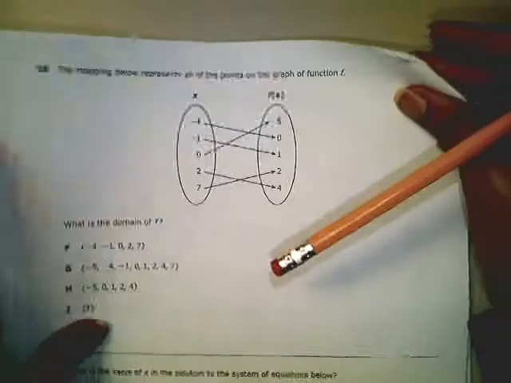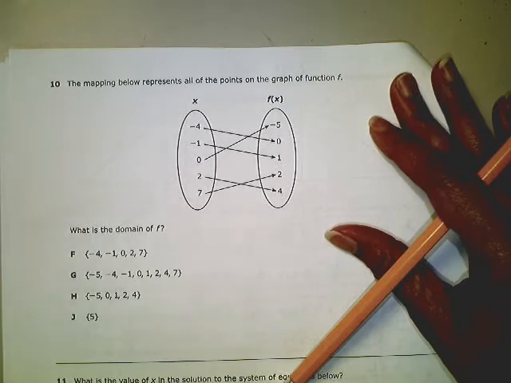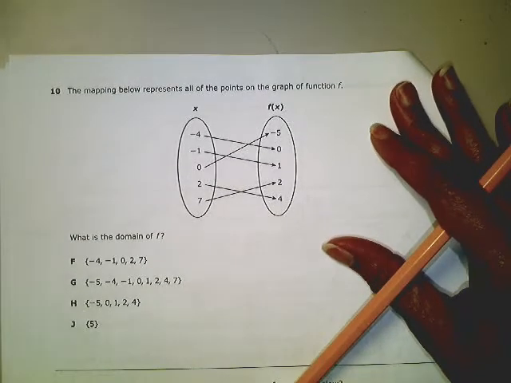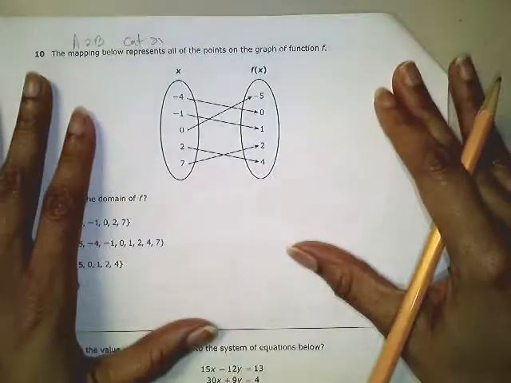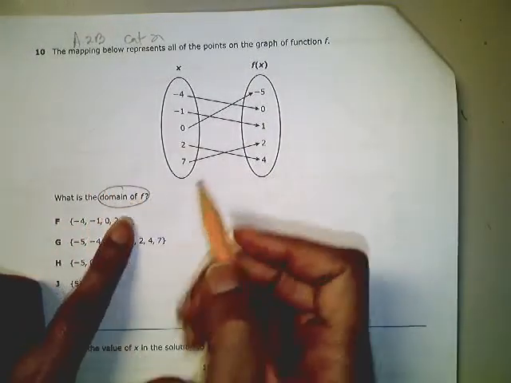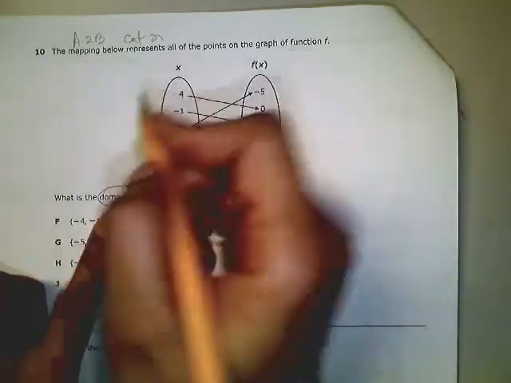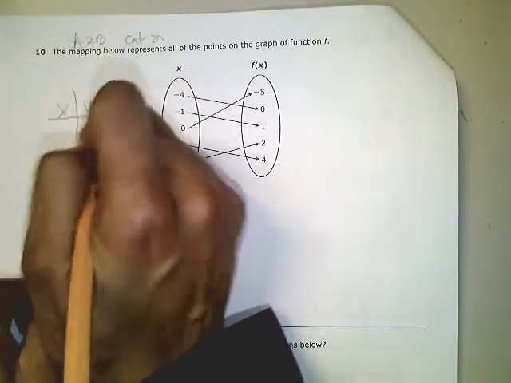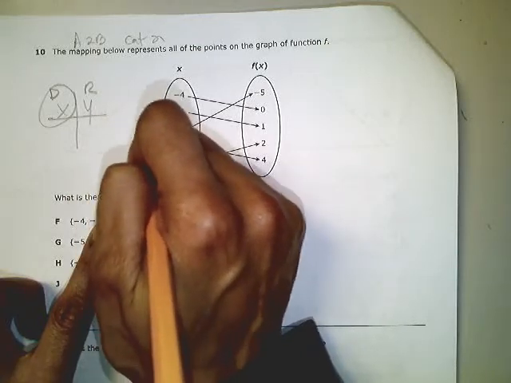The last one for this video, number 10. The mapping below represents all the points. Mapping is in 8.2b, and this is category 2. What is the domain of F? If you're not sure about domain and range, I always say doctor. It spells doctor. So if I have an XY chart, DR, domain is my X values. In this case, this is my domain.